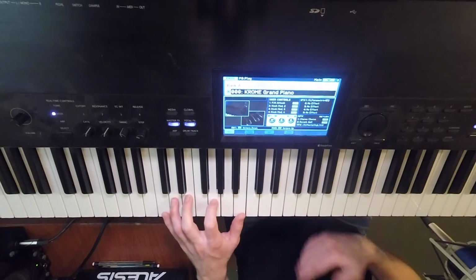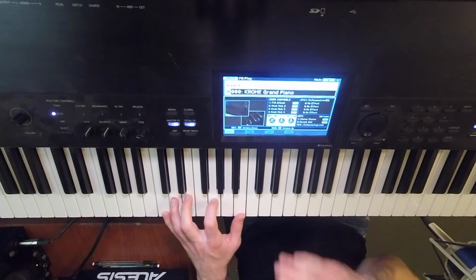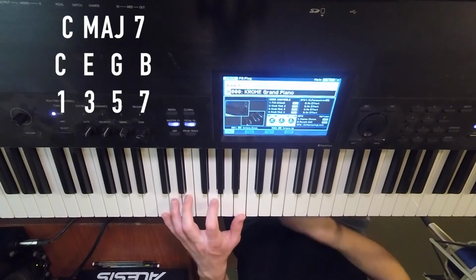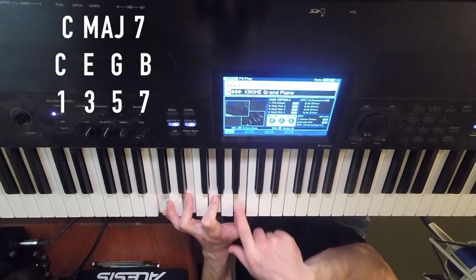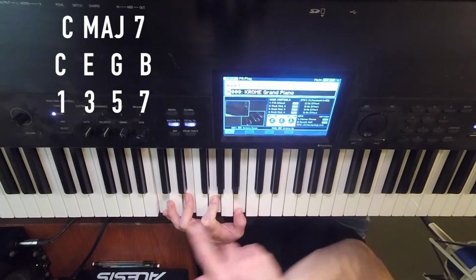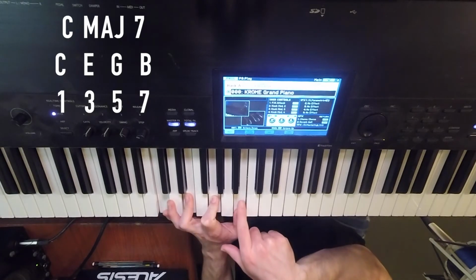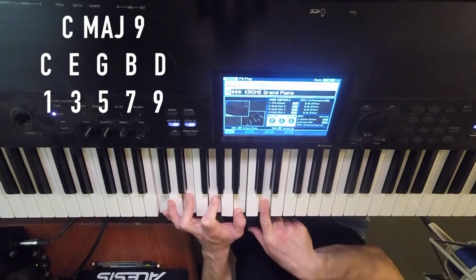So if we want to build a 9 chord now, we're just going to keep following that same idea of skipping every other scale degree. So we take our 7th degree here, that's where we left off. We're going to skip over the root note now. That's our 8th degree, or the octave of our root note. And we're going to skip over it and play this 9th degree.